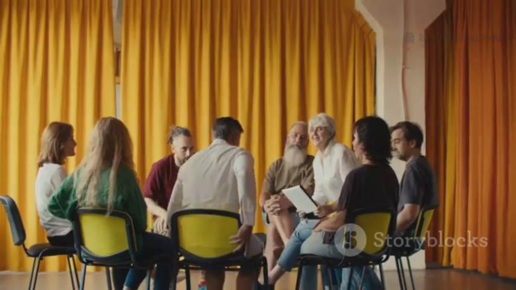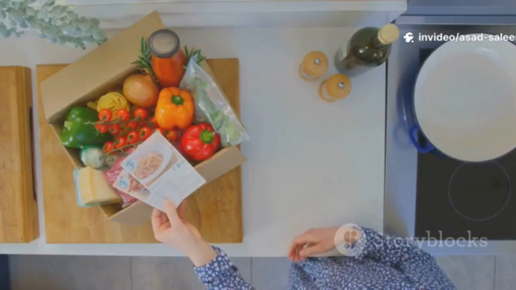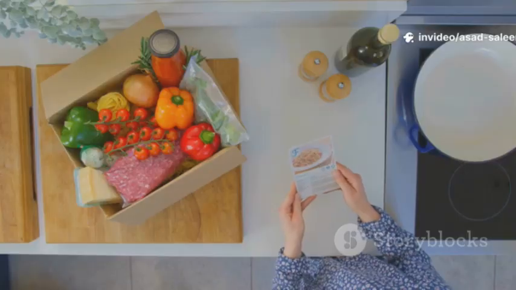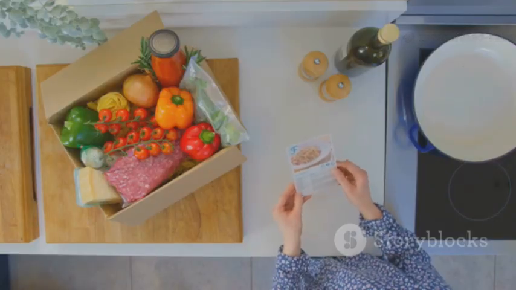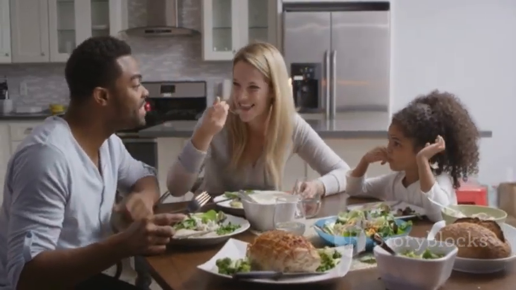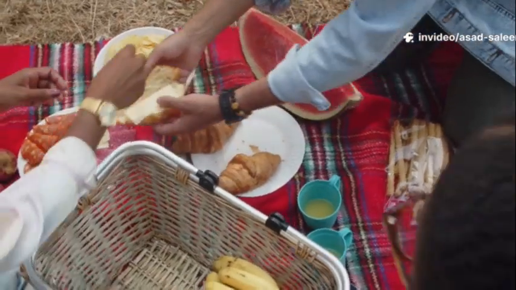Joining a local or online celiac support group can be incredibly helpful. Sharing experiences, recipes, and restaurant recommendations with others who understand your journey can provide immense practical and emotional support, making your transition to a healthy, gluten-free life much smoother. These risks can be significantly reduced, allowing people to lead full, healthy lives.